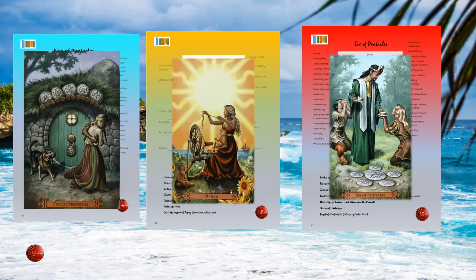The next three cards in the Celtic cross spread speak about our past, our present, and our future, and the best outcome that we can get from what is being dealt to us today. And let us see where this leads us.